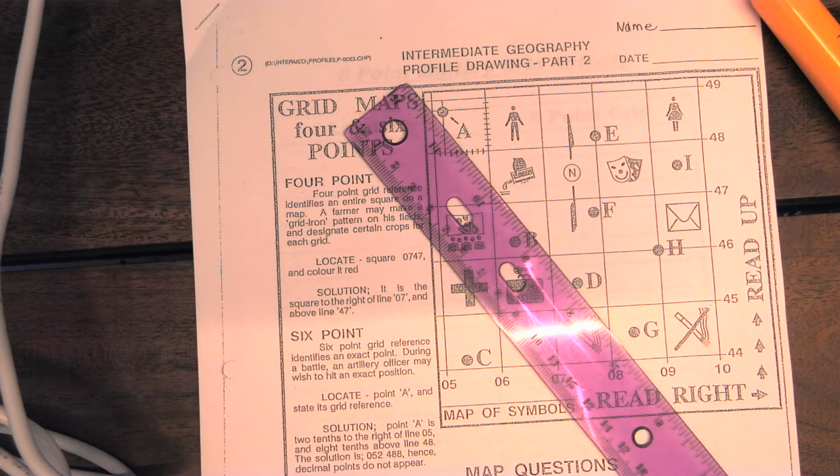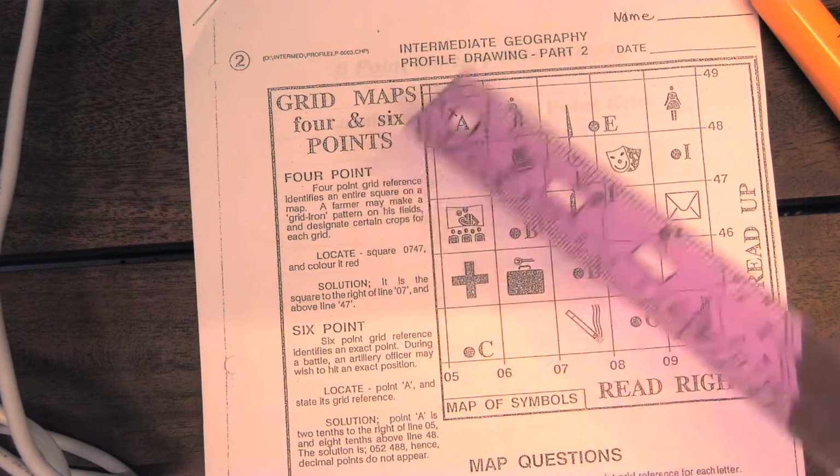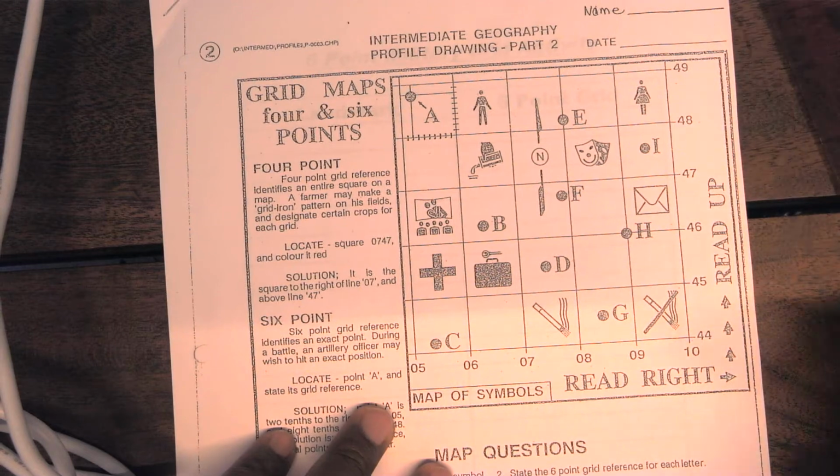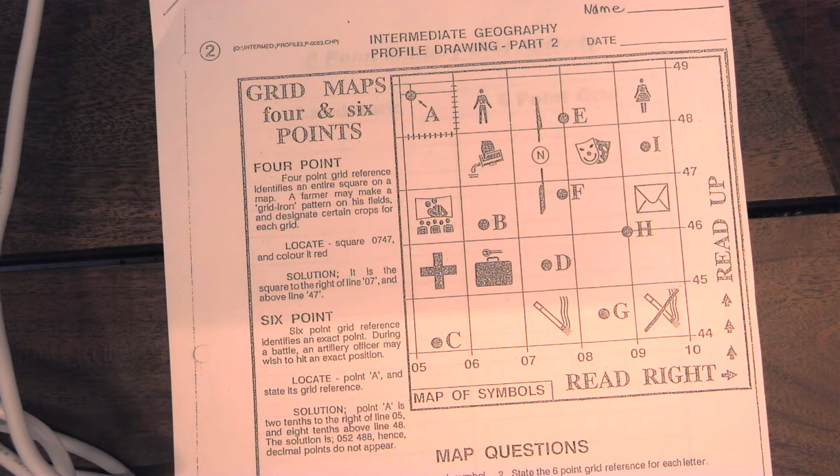Hi guys, I know we just saw each other in class, but I want to go over the military 4 and 6 point grid assignment one more time. So what I'm going to do is go over it, so if you're one of the students that didn't get a chance to see it, I will do that right now.